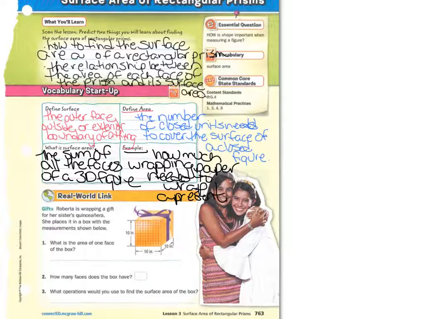Okay, let's look at this real-world example here that we have. Roberta is wrapping a gift for her sister's quinceanera. She places it in a box with the measurements shown below. What is the area of one face of the box? If you can remember, the face of the box is a square. How do we find the area of a square? We multiply length times width. So 10 times 10 would be 100 square inches, right?